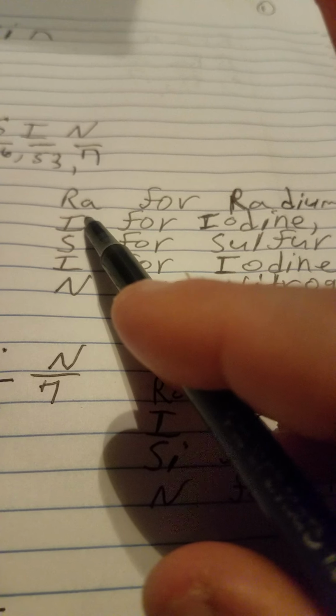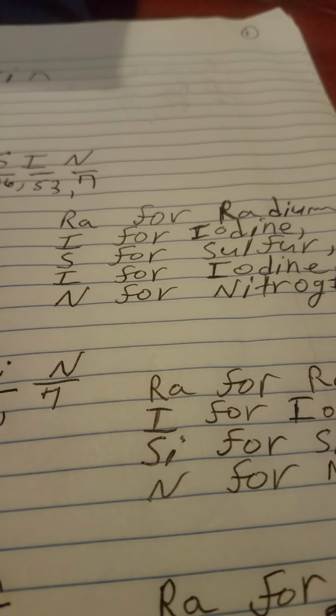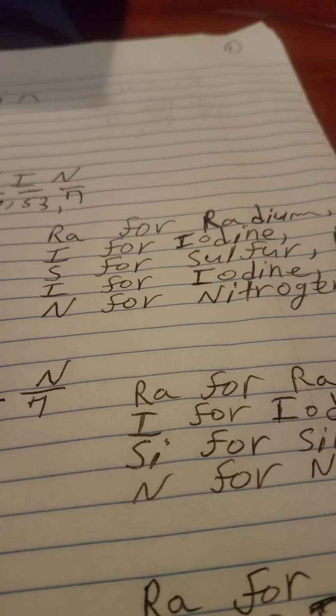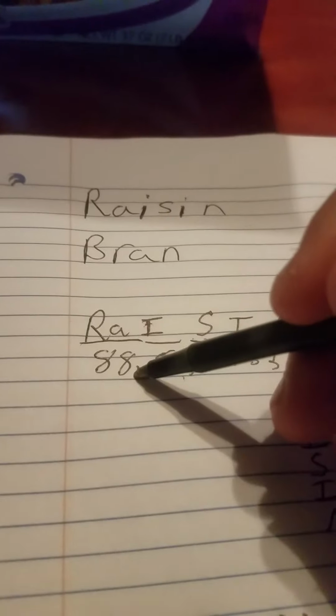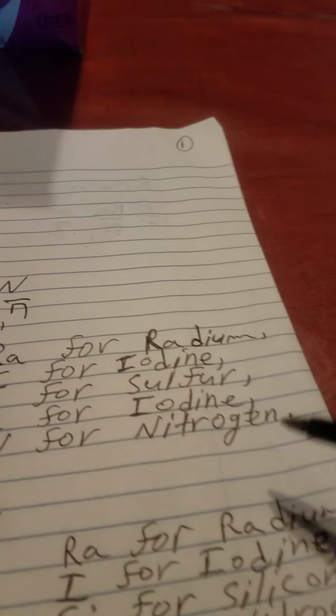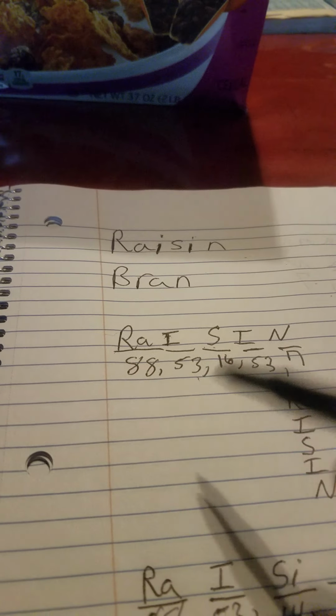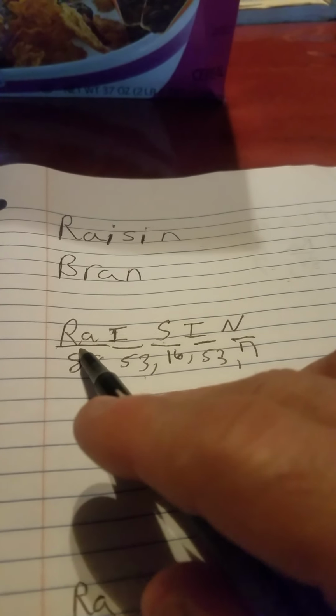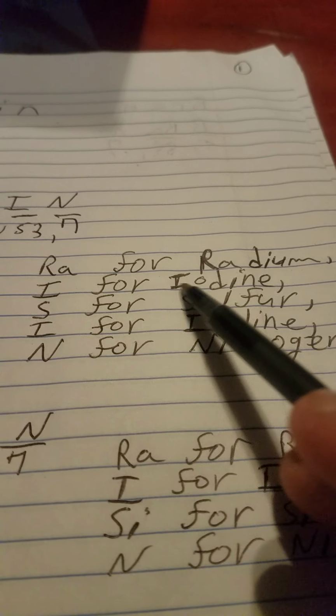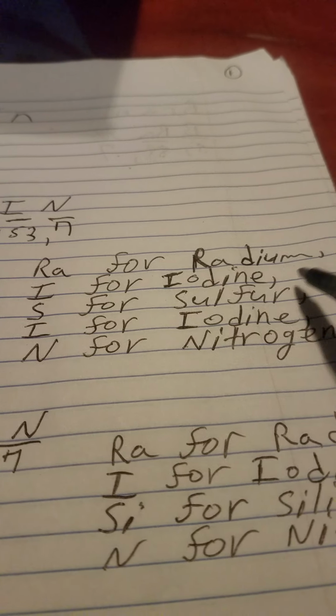Ra is a chemical symbol for radium, and radium is the element's name. So you got chemical symbols, and you got atomic numbers here. These abbreviations are chemical symbols, and these are the names of the elements.